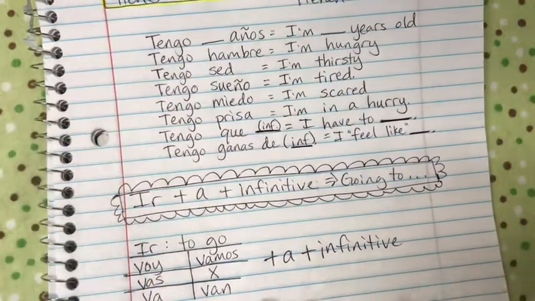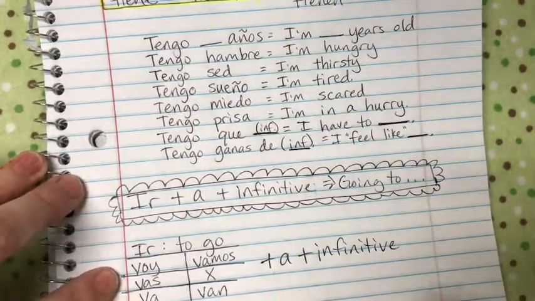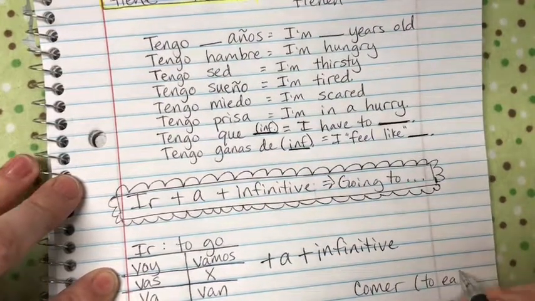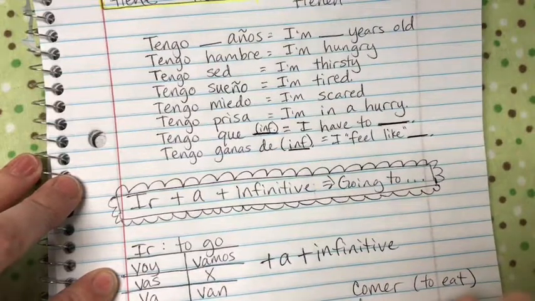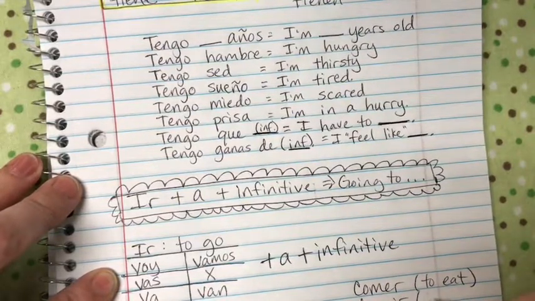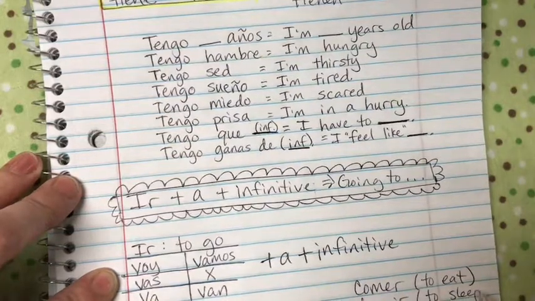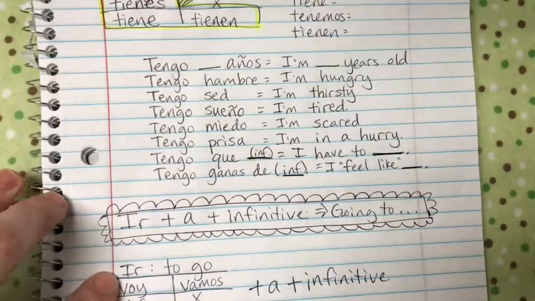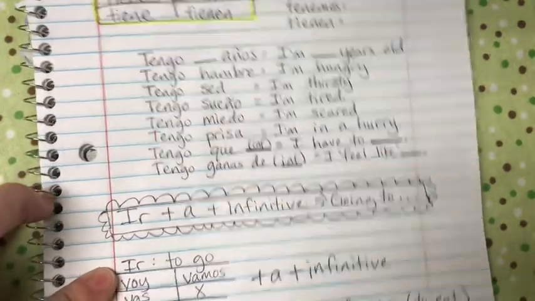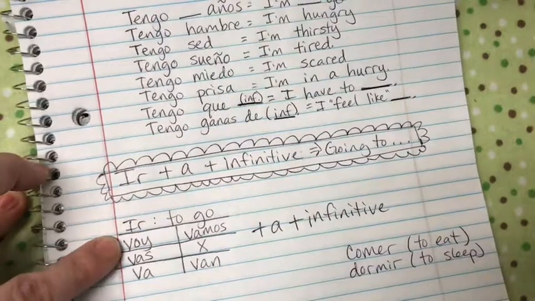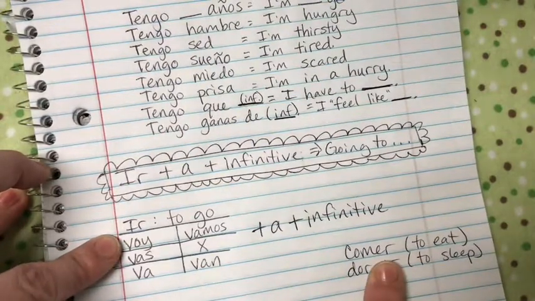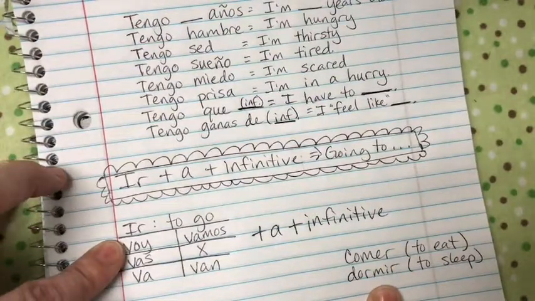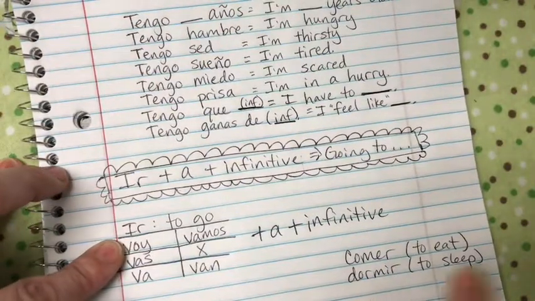Then we're going to add a plus an infinitive verb to say what we're going to do. So for example, voy a comer. Comer is to eat. I could say voy a dormir. Dormir is to sleep. So if I want to say tengo hambre, I'm hungry, voy a, what clase? Tengo hambre, voy a comer. Tengo sueño, voy a dormir. I'm going to sleep.